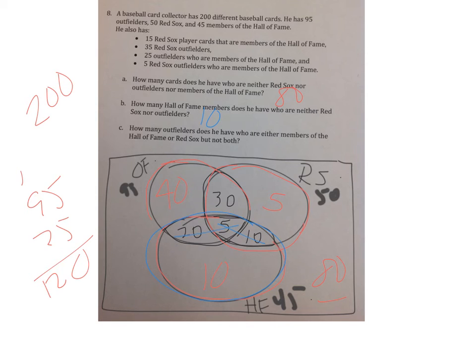How many outfielders does he have who are either members of the Hall of Fame or Red Sox, but not both? So they can't be this. They have to be 30 plus 20, which gives you 50. So I hope this helps as you try to figure out the best approach to attacking these word problems.